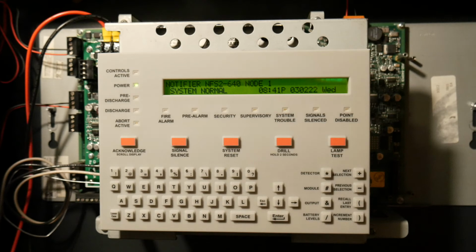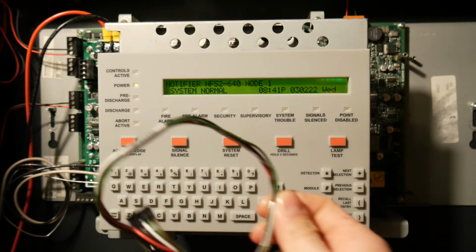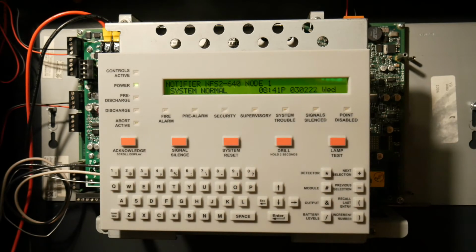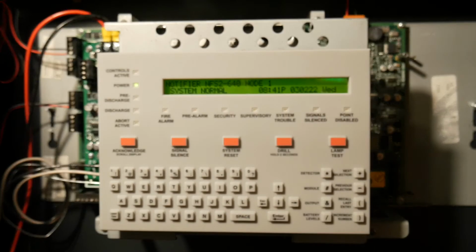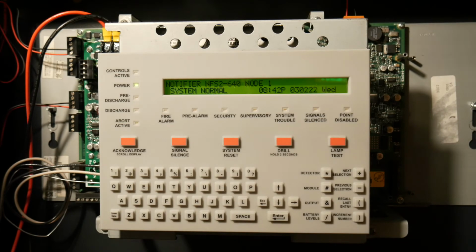Today's video, I'm going to be showing you how to connect the NCA2 to a Notifier NFS2 640 and use it as a main display. In order to do this, you're going to need a NUP cable, Verifire tools or the main KDM R2, the NCA2 to 640 adapter, and the NCA2 itself.